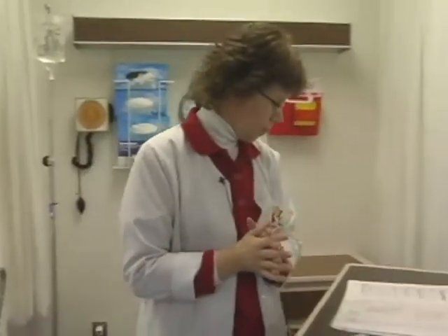I'm going to reassess my patient for any therapeutic or side effects of the medication, and then I will go wash my hands and document. And when I document, I'm going to document the client's response, any adverse or side effects, and correctly sign off on that MAR, just like you did in the oral meds.